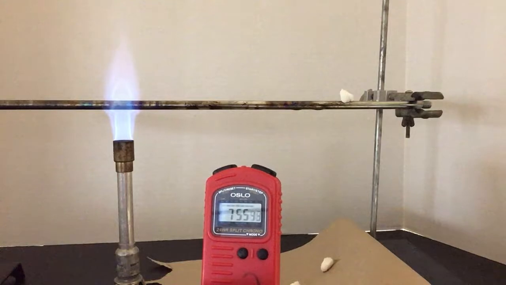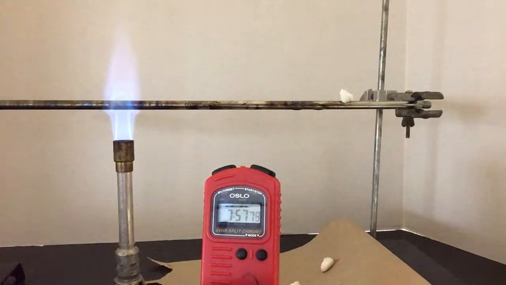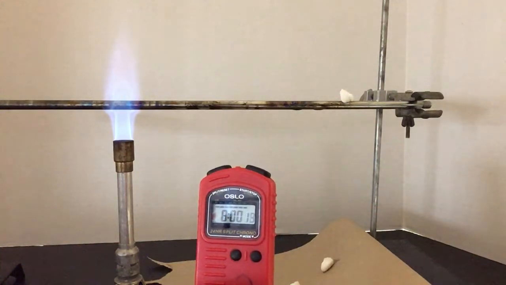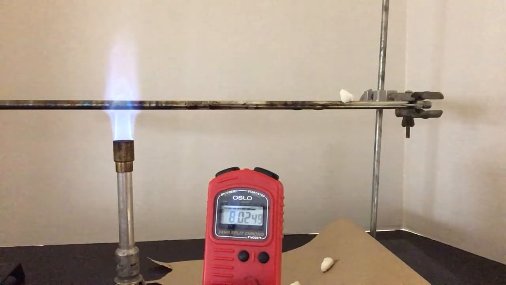Looks like it's starting to slide a little bit. Thought it lurched forward. So I can see it dropping any second now.